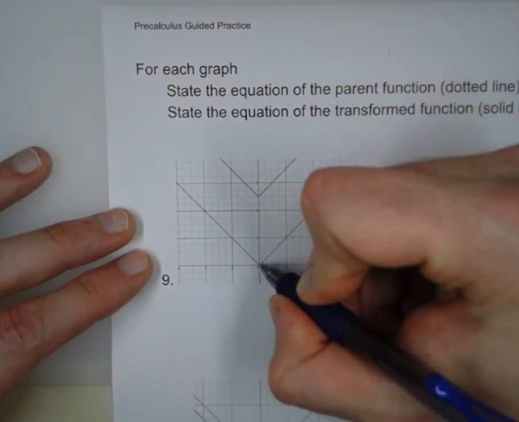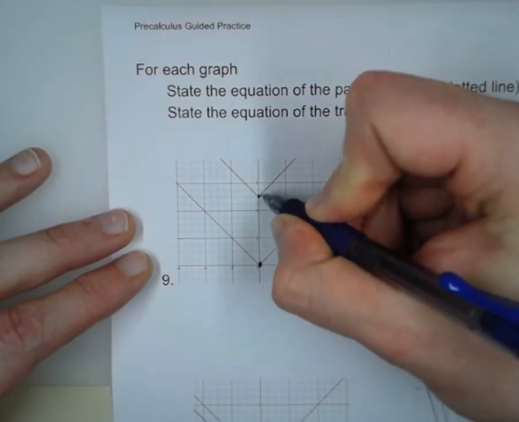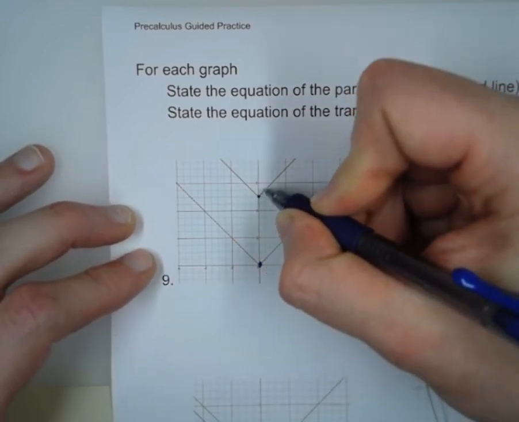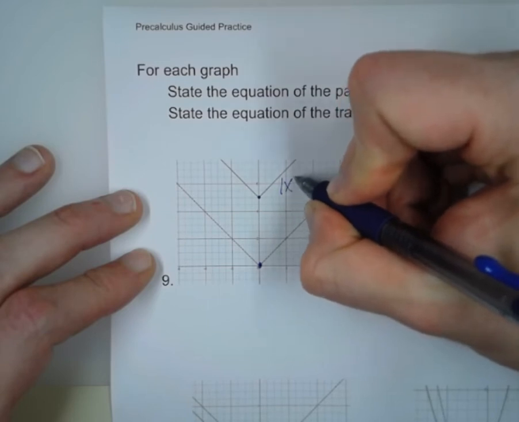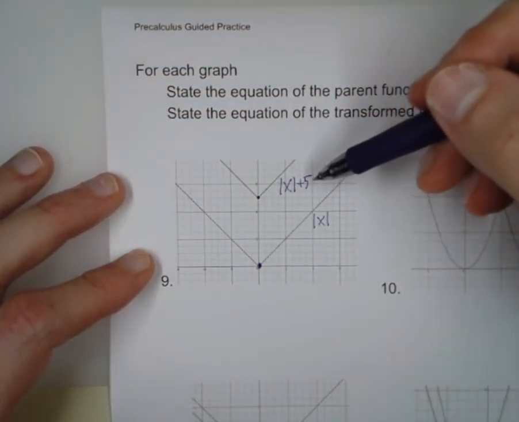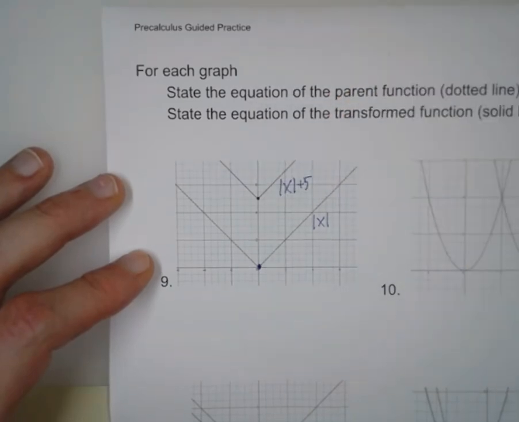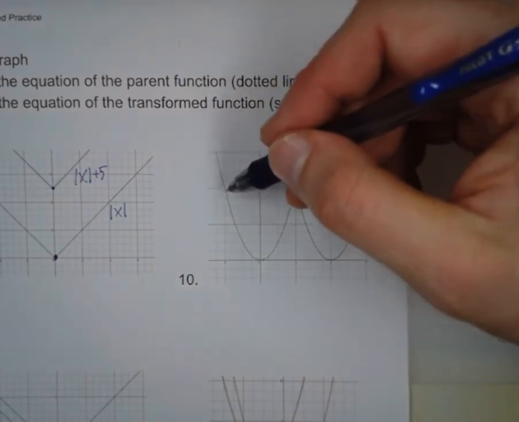Well, what happened? Well, I'm just going to use this vertex point as a reference. And so what happened? It just got moved 5 spaces up. We added 5 to the y value. So that means I'm going to add 5 after we take the absolute value. So this is absolute value of x plus 5. That's this equation.